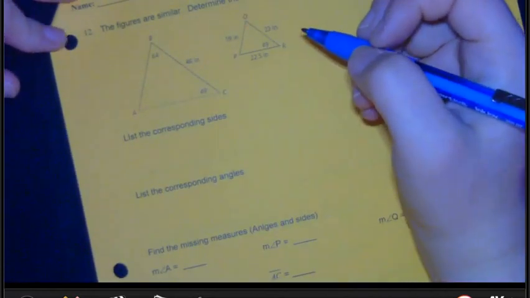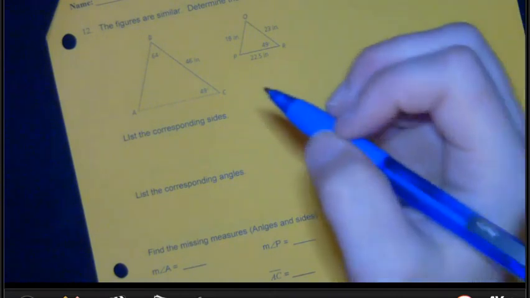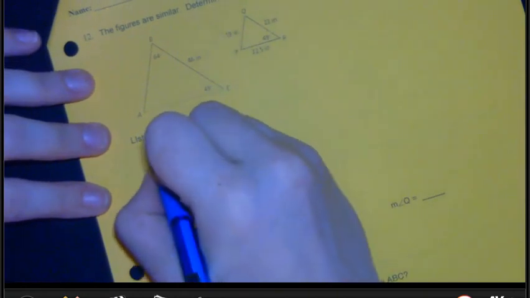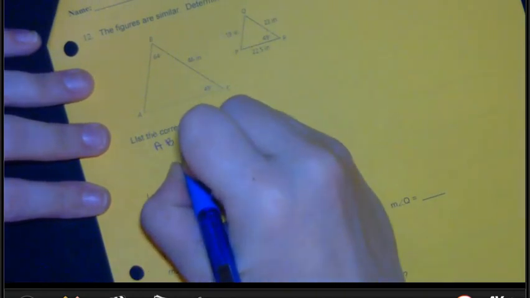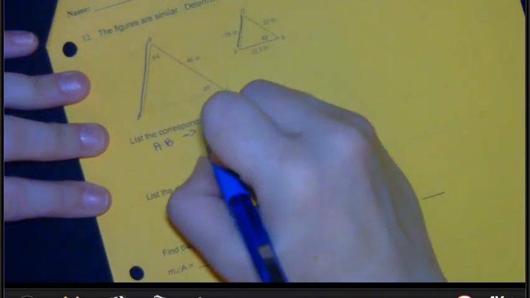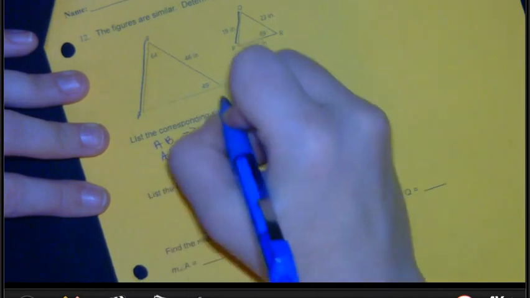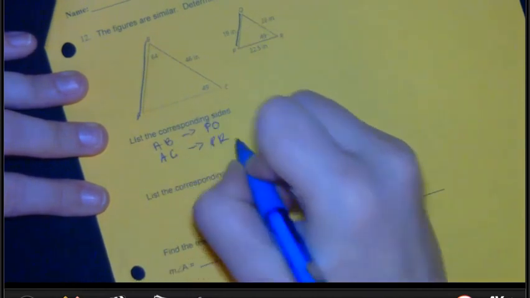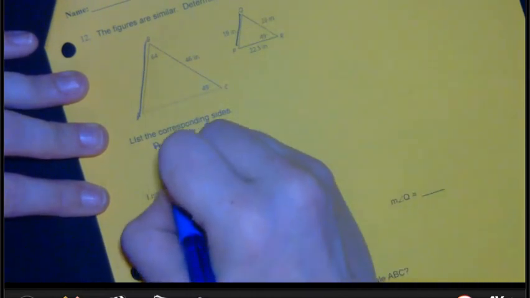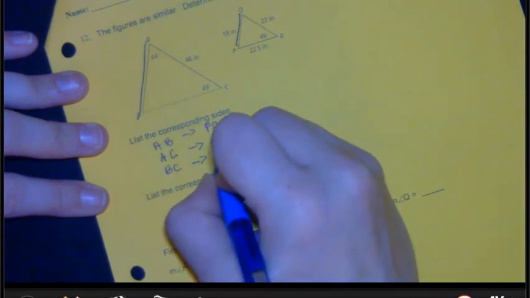All right, number 12, the figures are similar and determine the missing measures. All right, so the first thing I need to do is I need to list my corresponding sides. Well, I know that AB is corresponding to PQ. A to C corresponds to P to R. B to C corresponds to Q to R. So those are my sides that are corresponding.